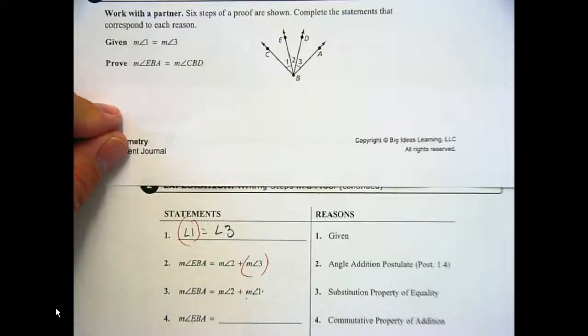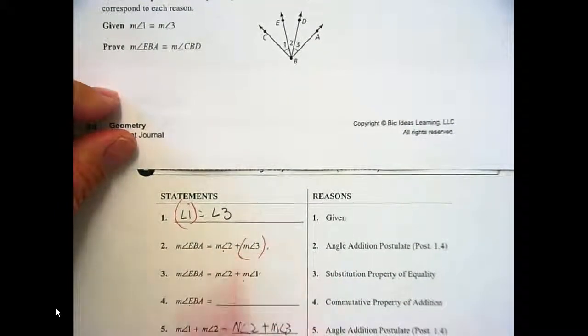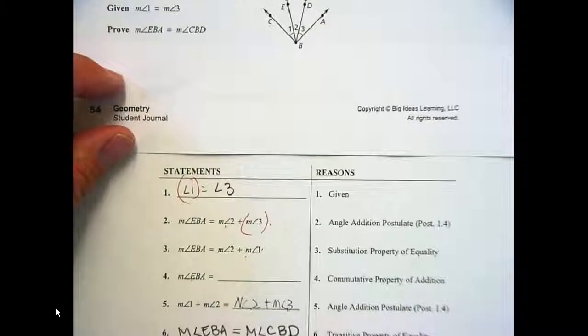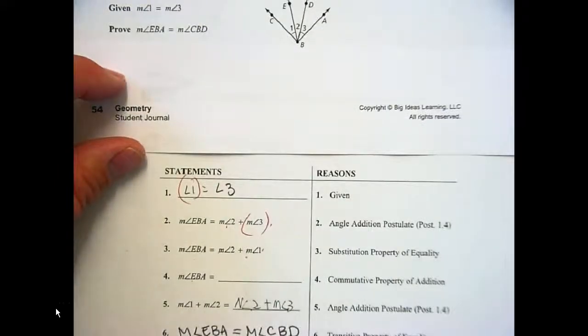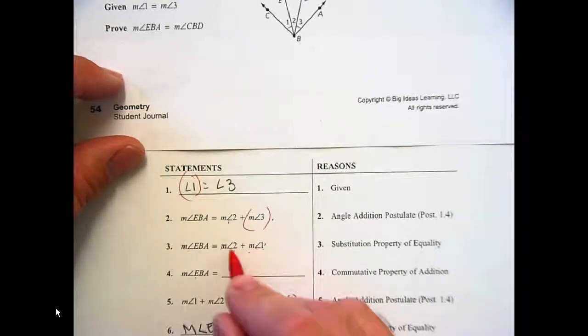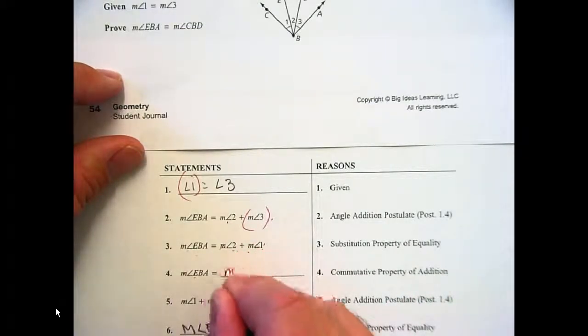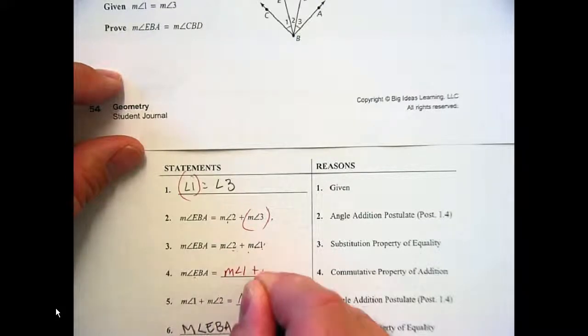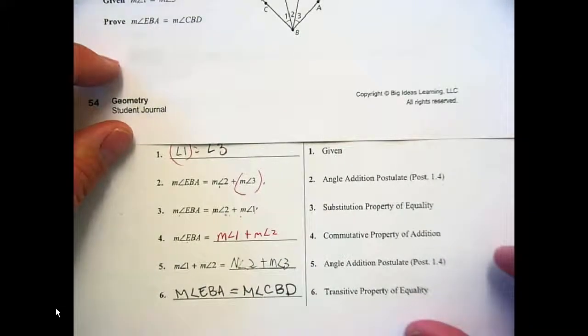what does EBA equal? Measure of angle 2 plus measure of angle 3. We got it right here. Actually, Drew? Yeah, no. You guys, it's kind of a redundant statement. All they're doing is switching this around. It says commutative property of addition, which just means you're adding in any order. So really, this is just saying measure of angle 1 plus measure of angle 2. Yeah, I don't know if it's a necessary step there.